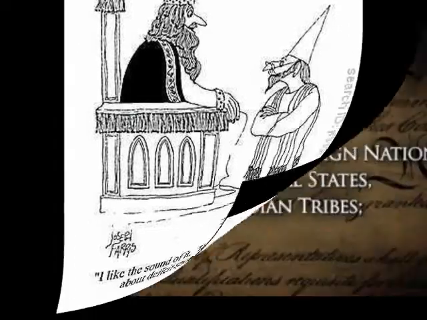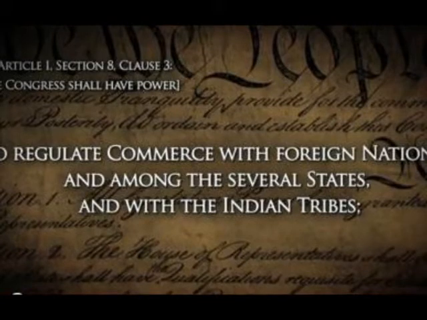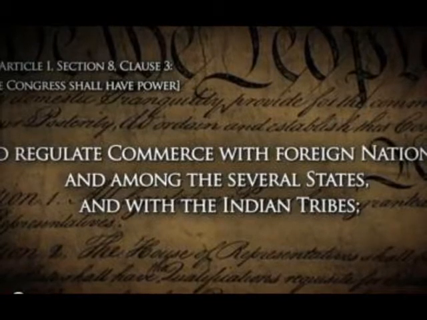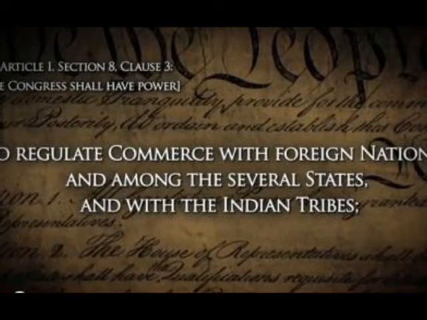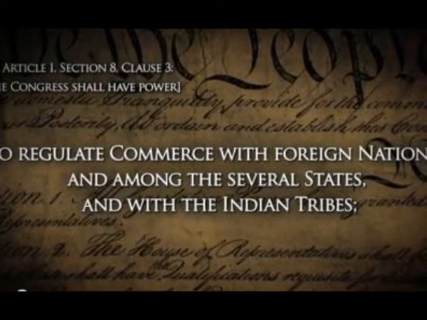And the next is a commerce power, and the commerce power is the power to regulate interstate and foreign trade. Now, it's not without limitations. There are some limitations to that. The first is that Congress is forbidden to tax exports.